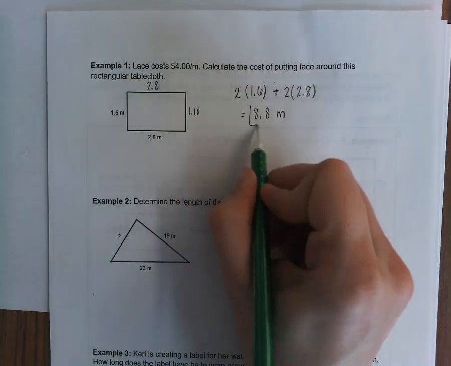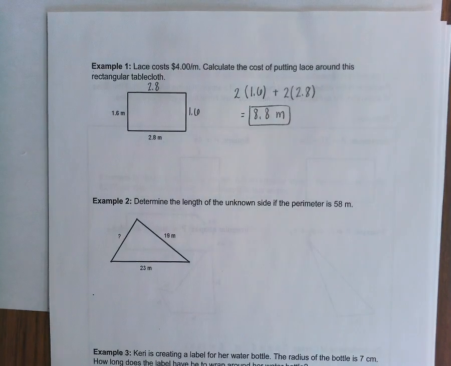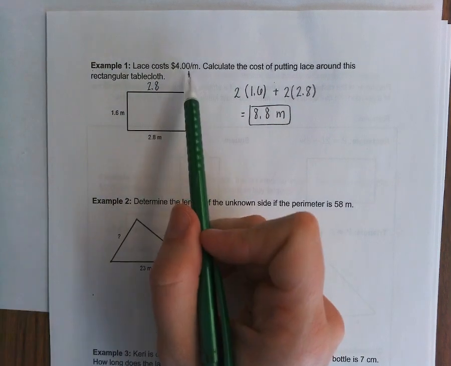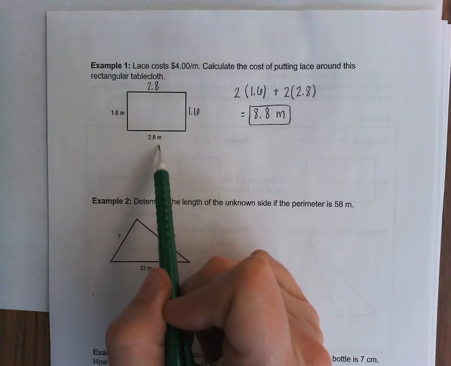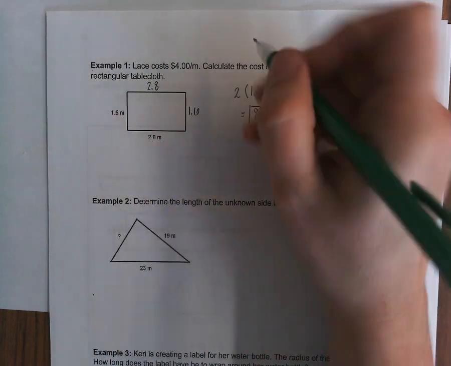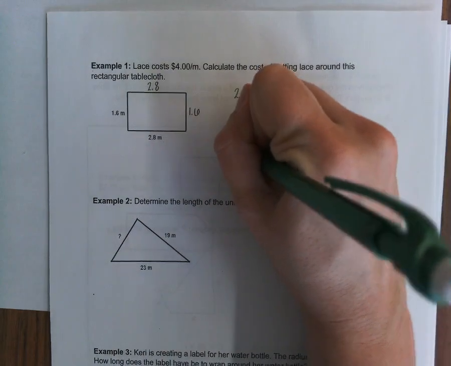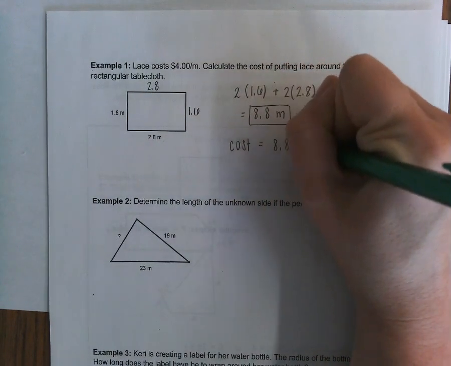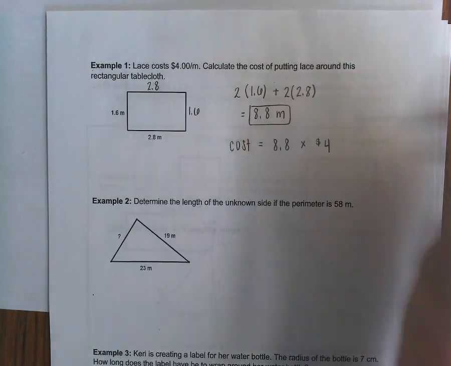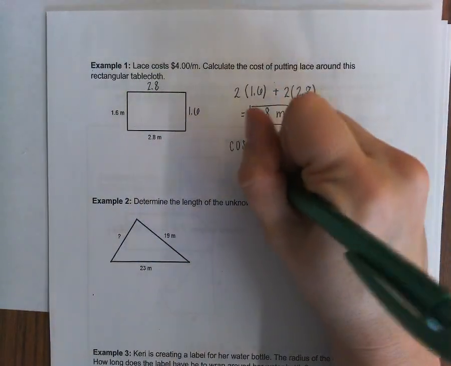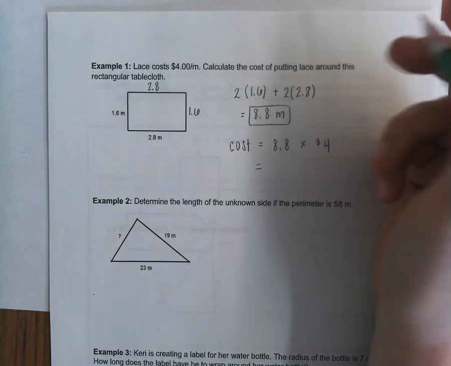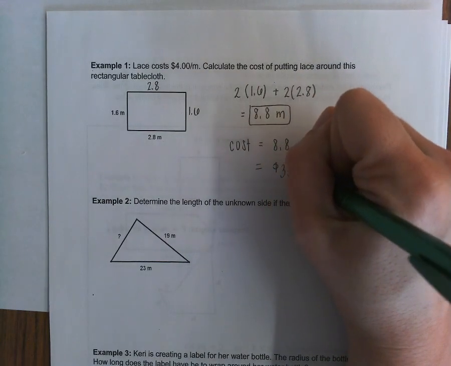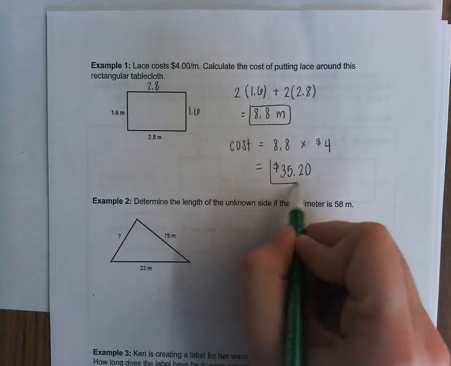So that's the perimeter of this shape. But this question didn't just ask for that. It asked you for the cost to put lace around the perimeter of this shape. So in your final step, you're going to need to multiply the total length times the cost per meter. And when you multiply 8.8 times 4, the total cost would be $35.20.